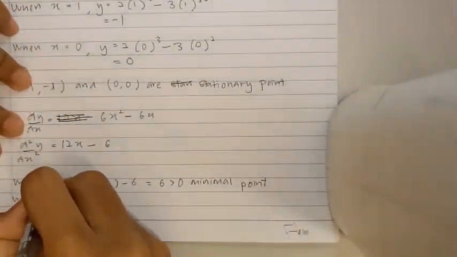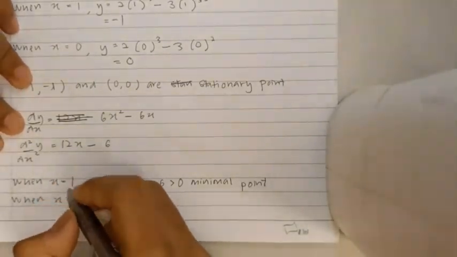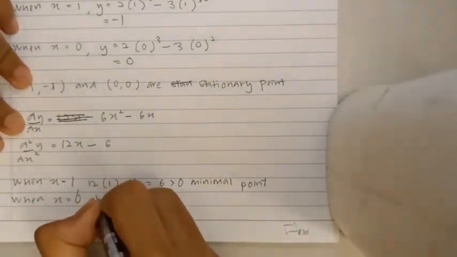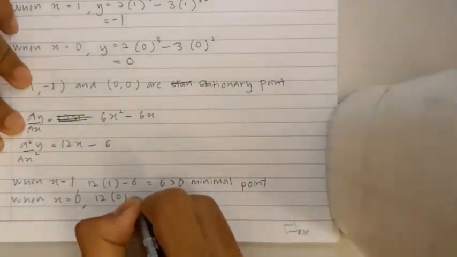For the second one, the answer is negative 6. It's less than 0, which means it is a maximal point.